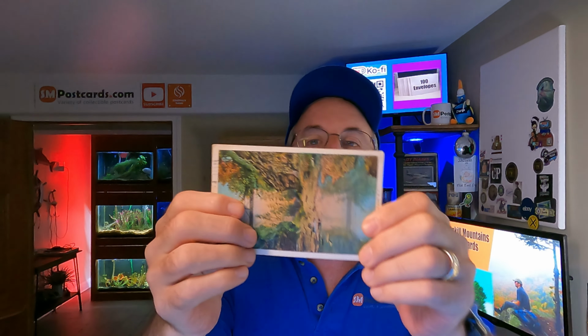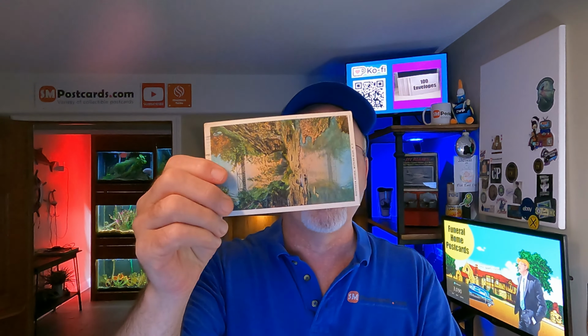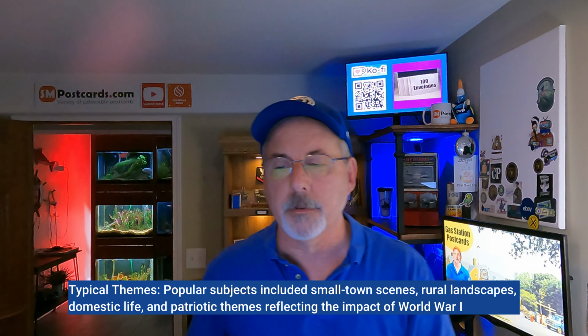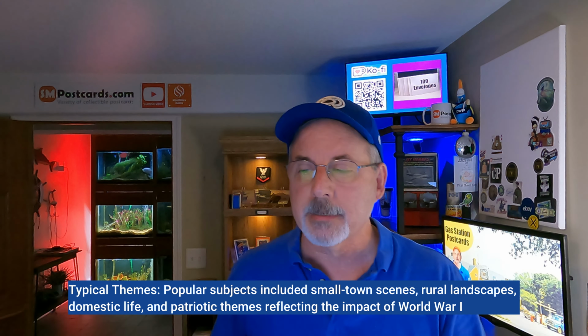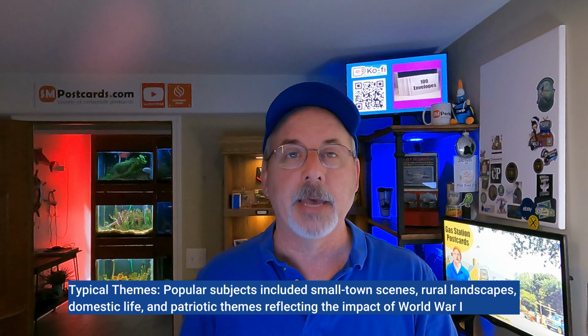I have also been told they put the white around here because we didn't have the skilled workers like they did in Germany and stuff, and we destroyed their plants, and that they didn't cut them as good, so they wanted to cut the image and they didn't want the ink to bleed, and plus to save ink. I've heard different things, but a white border is smoother, and this was 1931, so that's 1930. Remember, the postmark just tells me one thing: this card was made before the postmark date. So this is a white border postcard. The typical themes for those popular subjects include small town scenes, rural landscapes, domestic life, patriotic themes reflecting the impact of World War I.